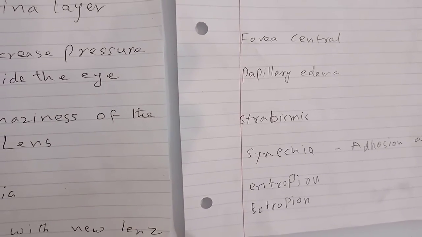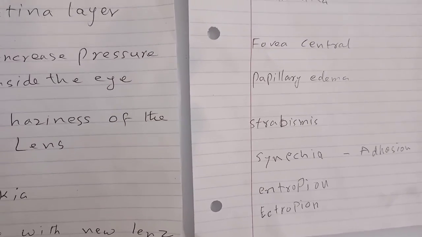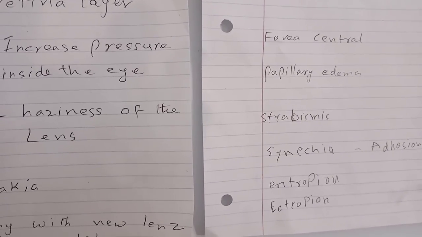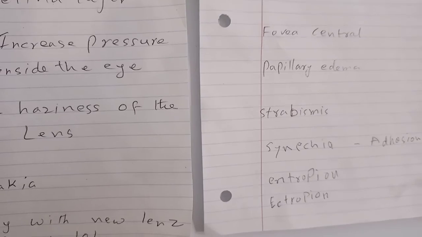Strabismus. Strabismus is another name for squint. Both the eyes cannot be directed parallel to the same object.